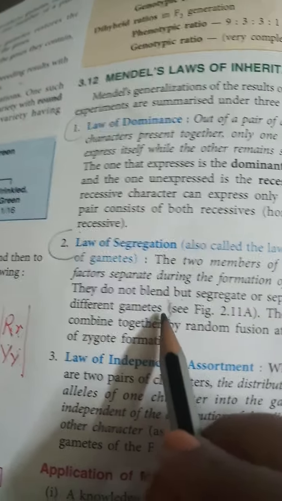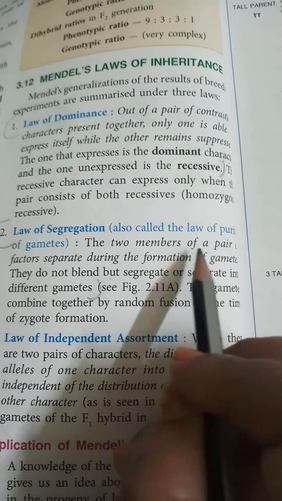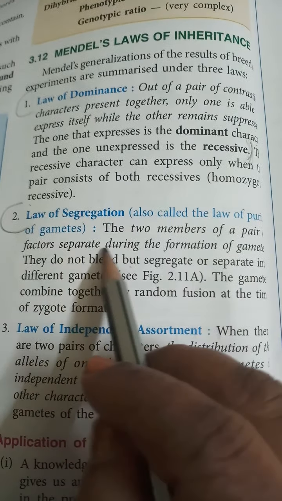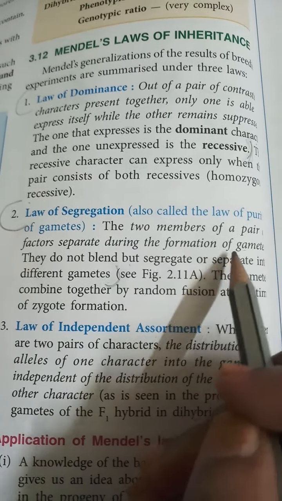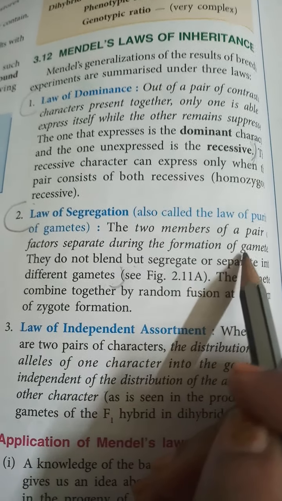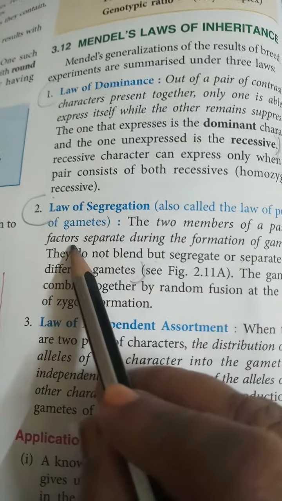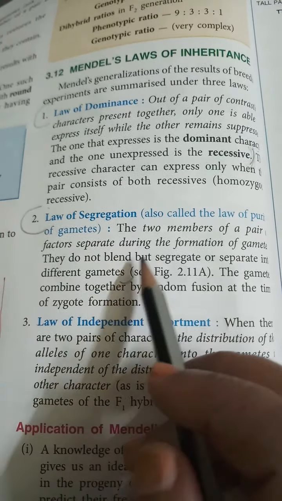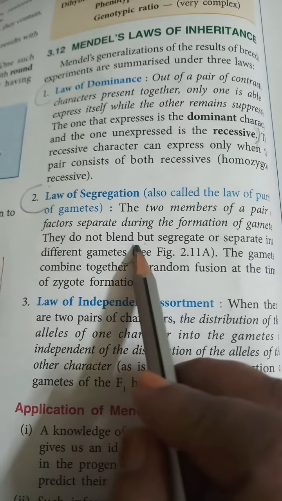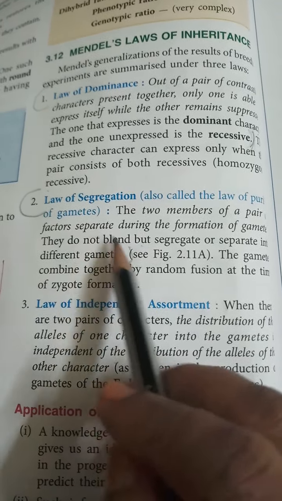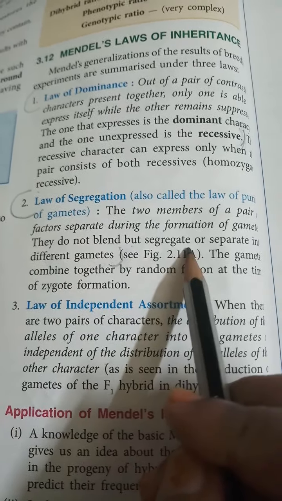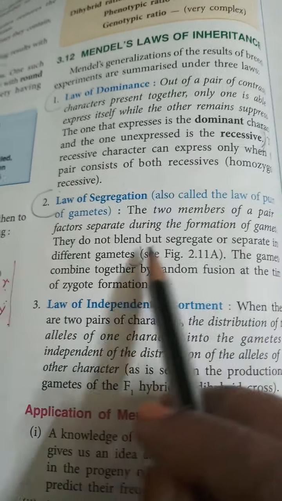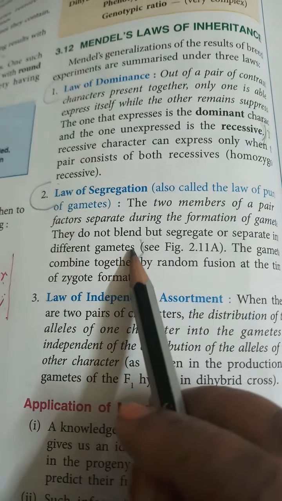At the time of gamete formation, the factors, meaning the two genes, separate. Their characters will not blend but segregate into different gametes.